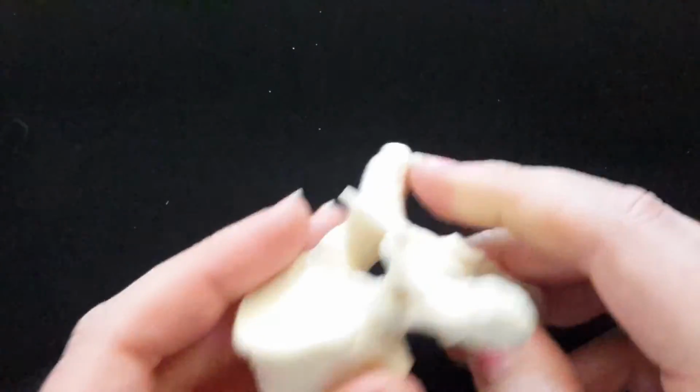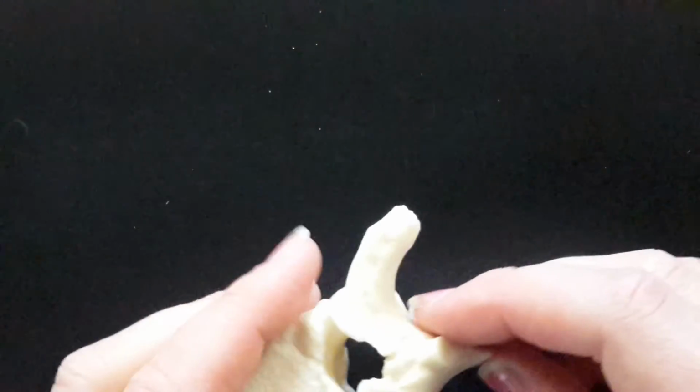So full body facets, only T11 and T12 will have those. Let me see if I can grab one that shows it really quick. Cross your fingers that I can find one. Maybe.